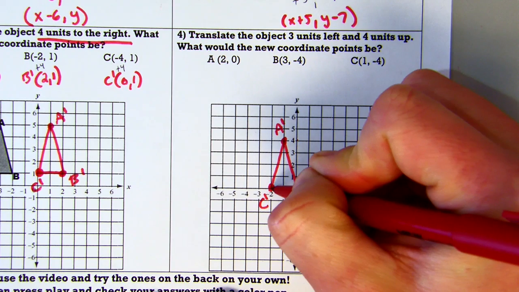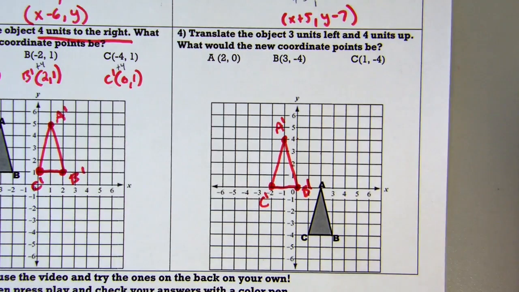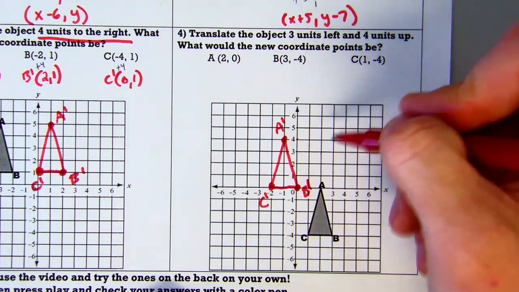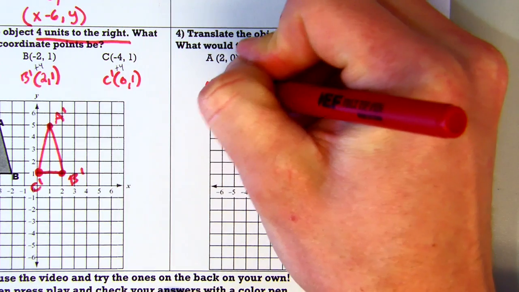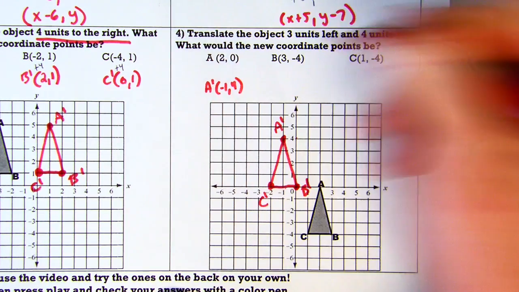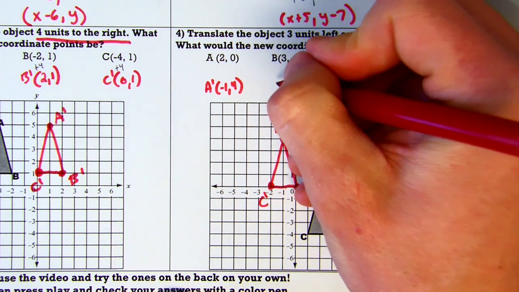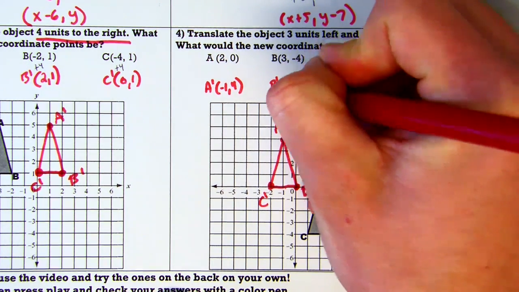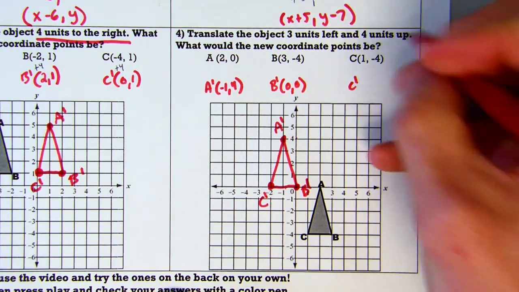Okay. I also always make sure too, does my triangle look the same? It always should. All the points should be moving the same way. So let's go ahead and write down my new points here. My A prime point is negative 1, 4. My B prime is 0, 0. And my C prime is negative 2, 0.